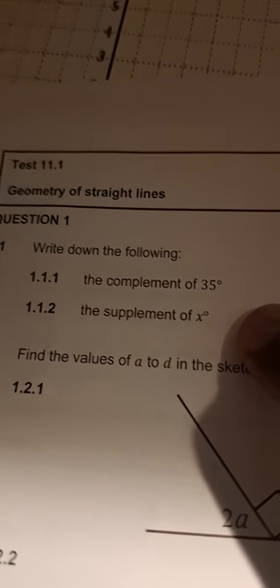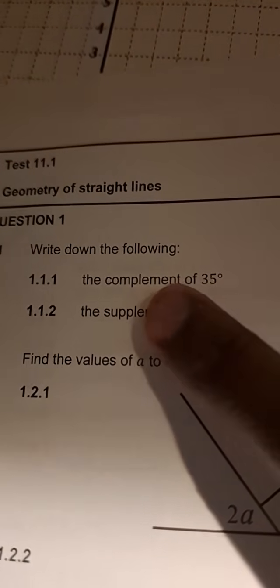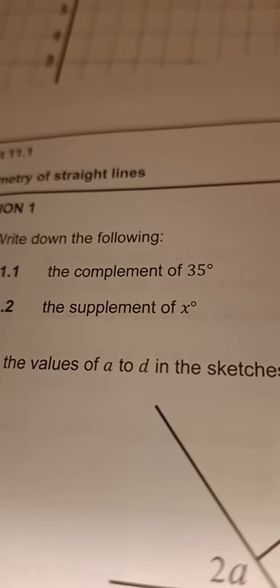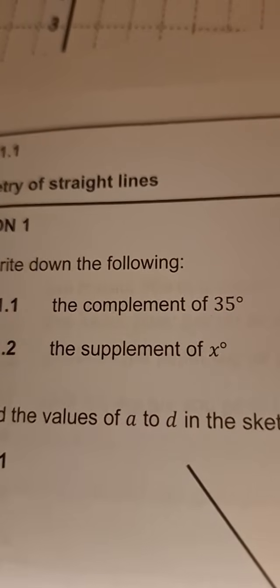All right. So if I say, write down the following, the complement of 35 degrees, what do you guys have for me as an answer there in the comment section? What are you going to say? For 2 marks, for crying out loud. Check. 2 marks. What is the complement of 35 degrees?